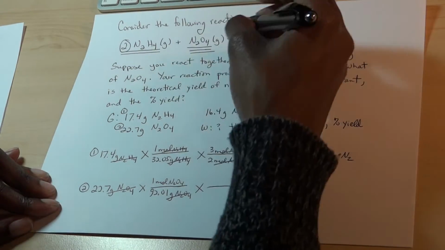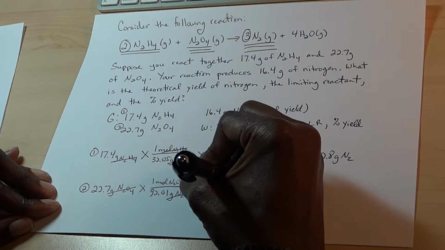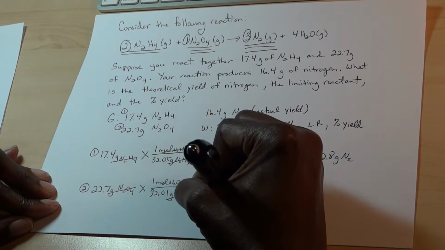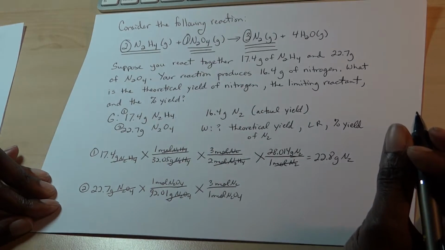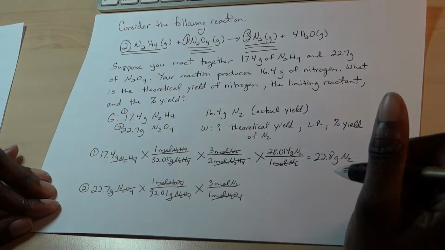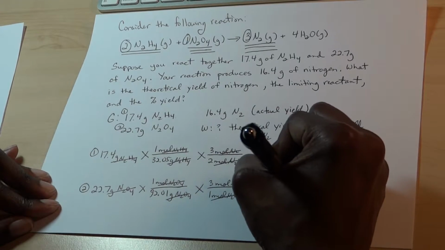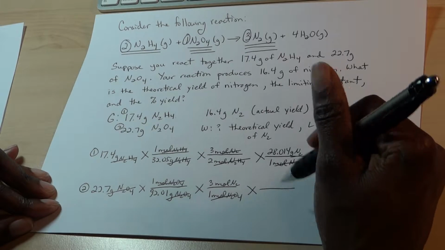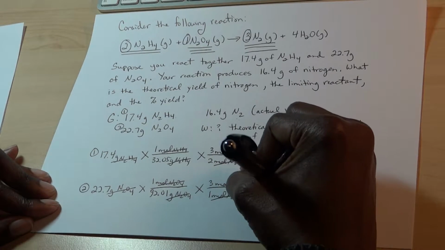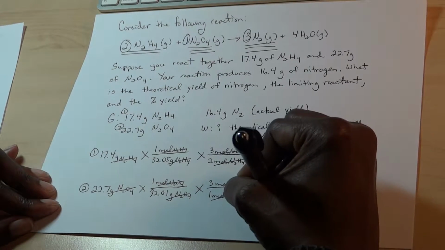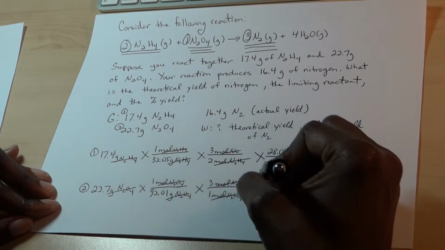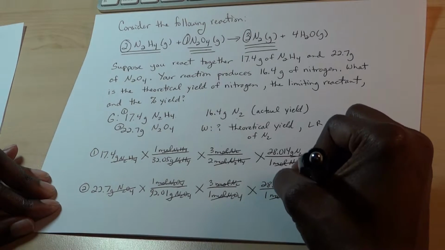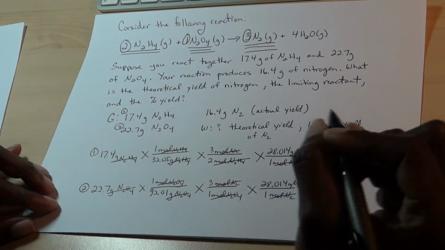Nitrogen again is 3 moles, but N2O4 is just 1 mole. Moles of N2O4 cancel. Then we bring the same molar mass that we used here, because we're still going to nitrogen: 28.014 grams of nitrogen per mole of nitrogen. Moles of nitrogen cancel, and this gives us 20.7 grams of nitrogen.